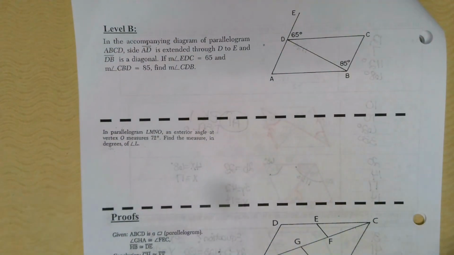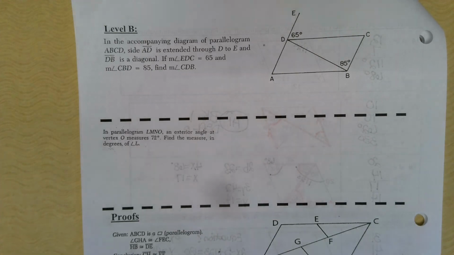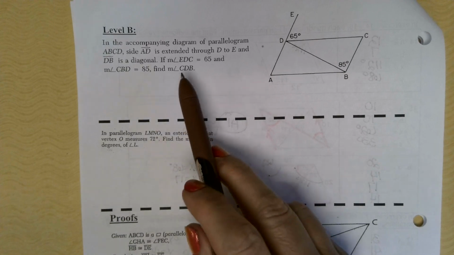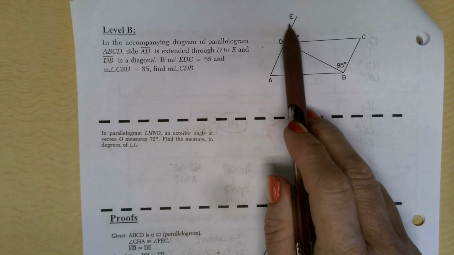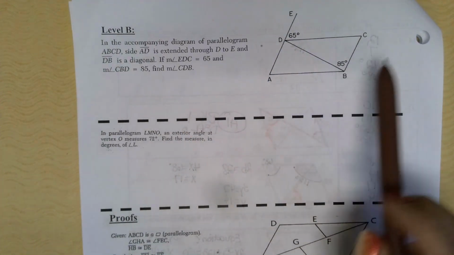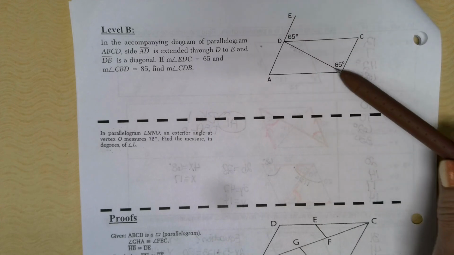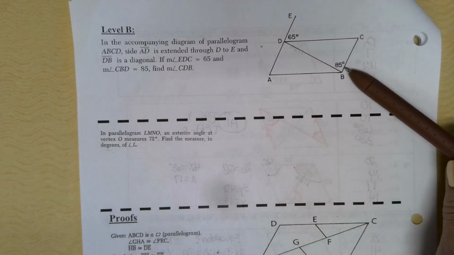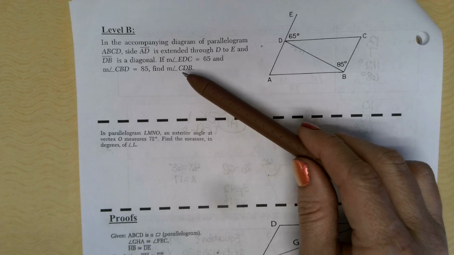All right, let's look at this picture here. In the accompanying diagram of parallelogram ABCD, side AD is extended through D to E, and DB is a diagonal. If the measure of angle EDC is 65, and the measure of angle CBD right here is 85, then find the measure of angle CDB.